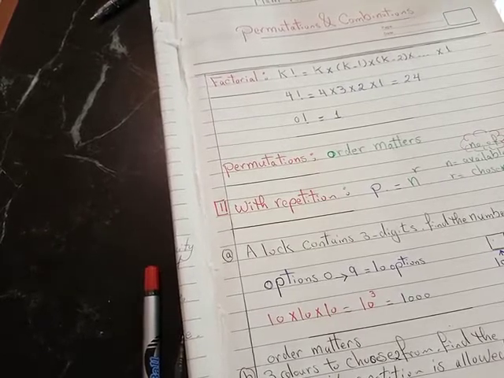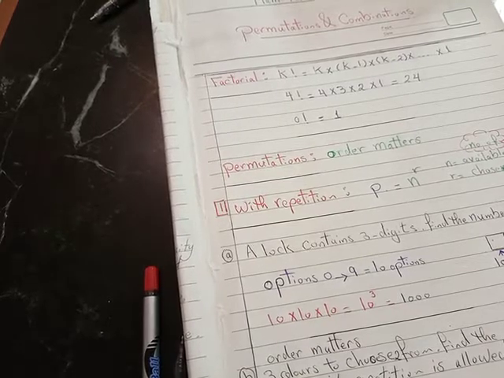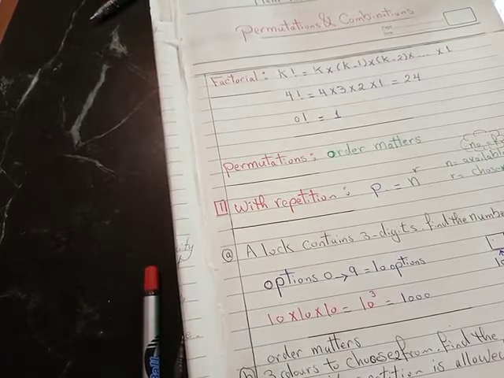We have chosen first red, then green. Here we are choosing green, then red. So they are two distinct events. That's in the case of permutation. But in combination, we will count them as one event only. We will not talk about combination now. We will talk about permutation. The order matters, so they are considered two separate events.